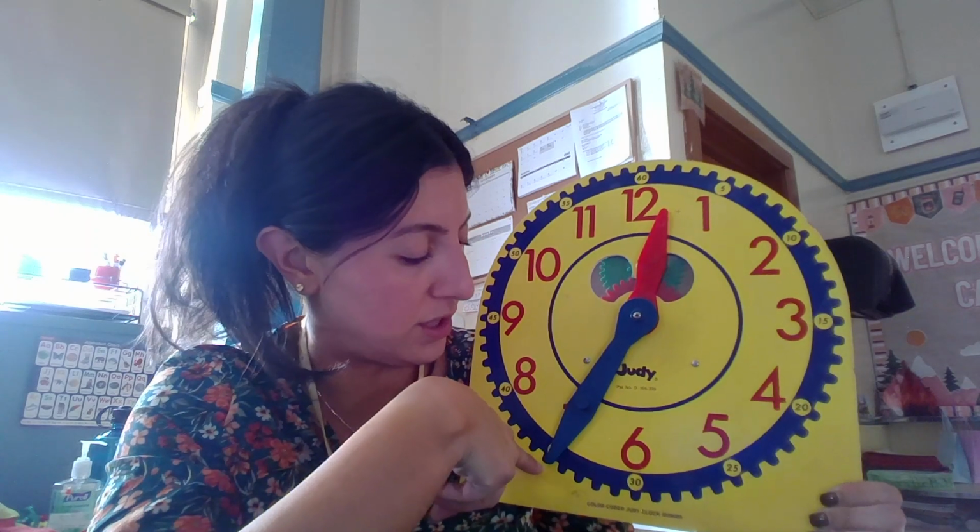It's not quite 1 o'clock yet. So we're going to say it is 12. The hour is 12. Now, let's see how many minutes past 12 o'clock it is. Well, we look at the 7 and we count by fives. 5, 10, 15, 20, 25, 30, 35. So this clock shows it is 12:35. I hope that is clear.